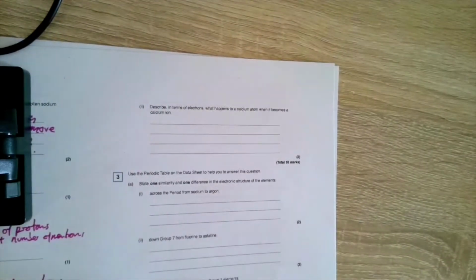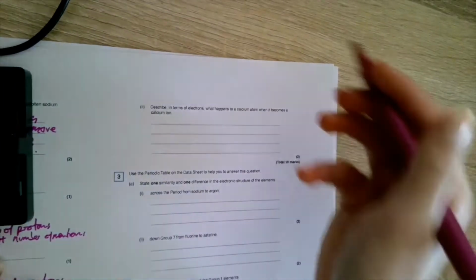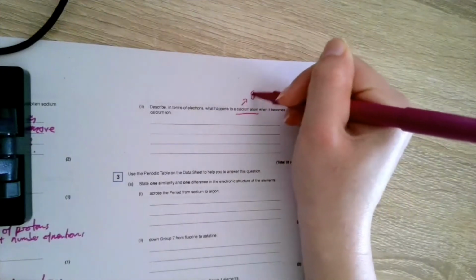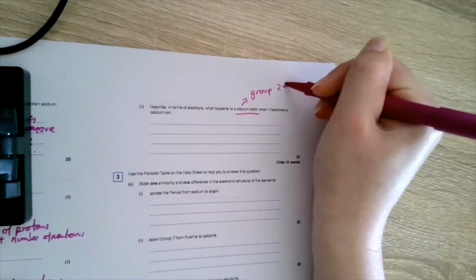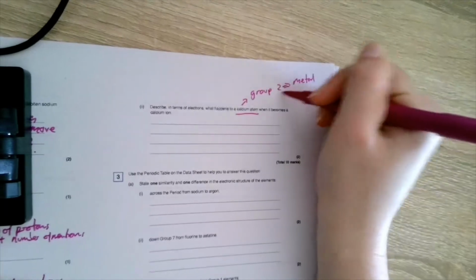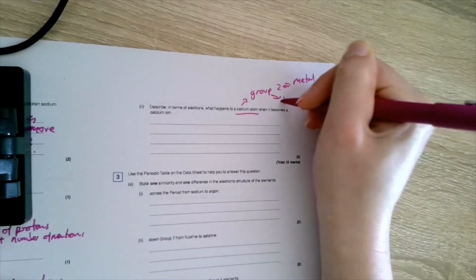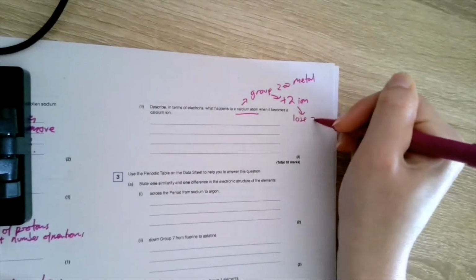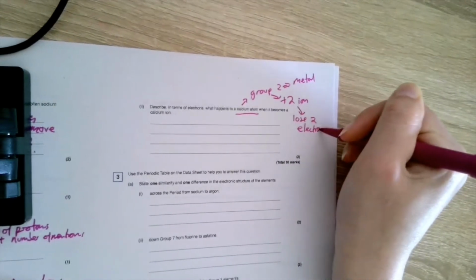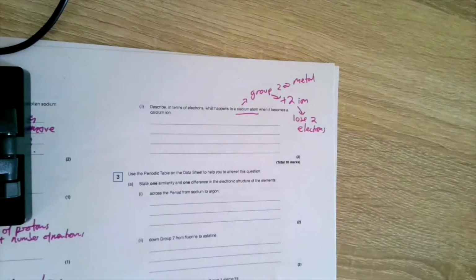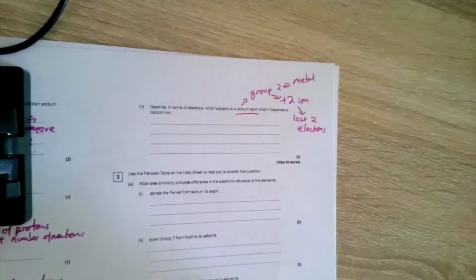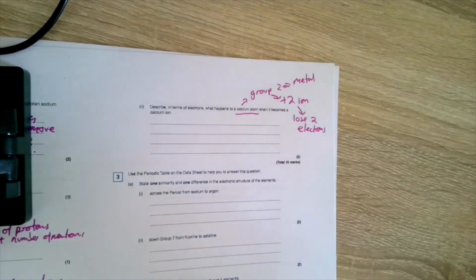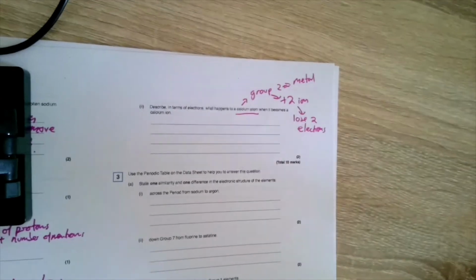Describe in terms of electrons what happens to a calcium atom when it becomes a calcium ion. So calcium, if we remember, is group 2. It's a metal, but because it's in group 2, it's going to form a +2 ion, and to do that it must lose 2 electrons. So remember, losing something negative, you become positive. To form a +2 ion, you must have lost 2 negative things in order to gain that.